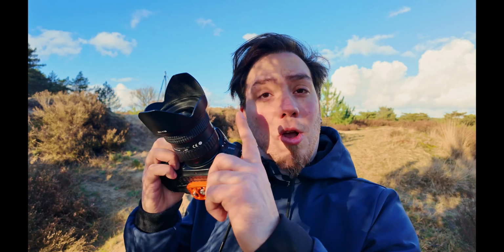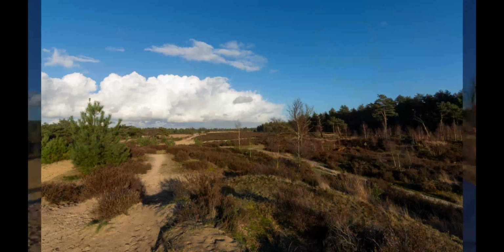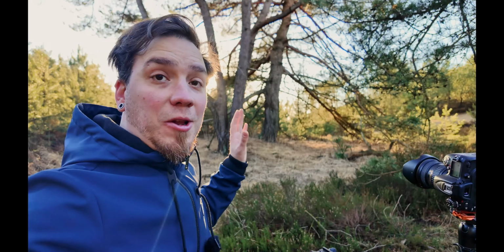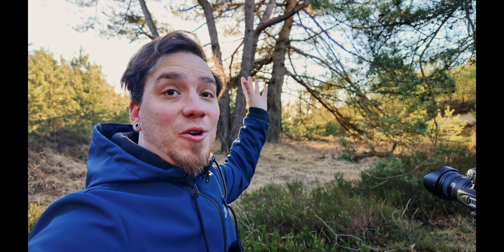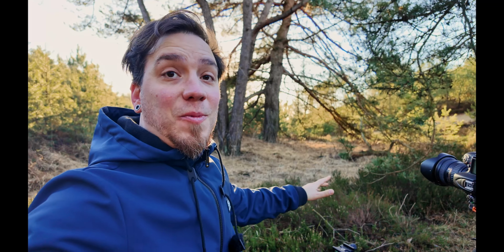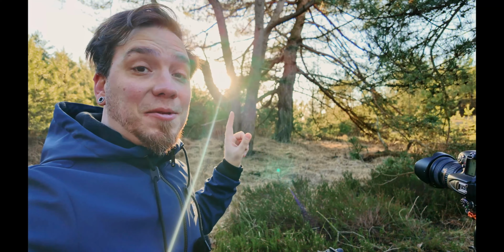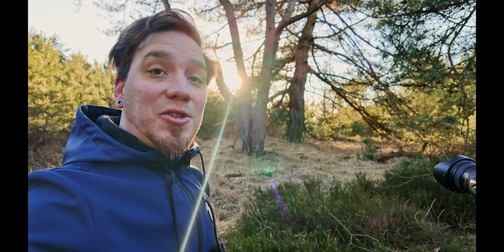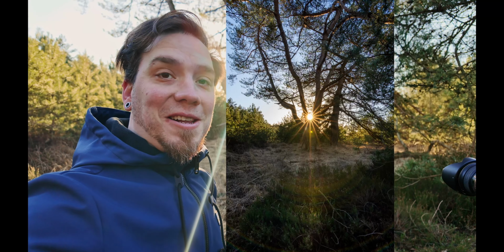Today I want to talk about ultra-wide angle lenses for shooting landscapes, because they're not only made for showing people how big a landscape is, like this one. You can also emphasize the bigness of a tree, get some foreground element in one picture, and maybe you can also put the sunburst into your pictures with a wide angle lens.